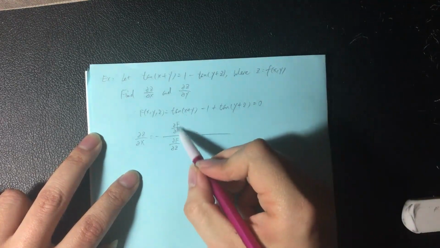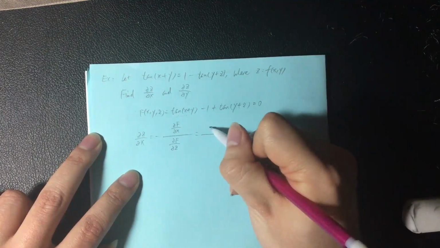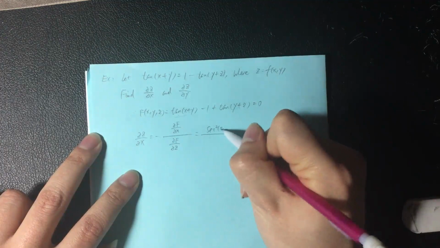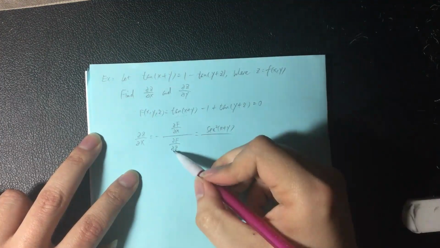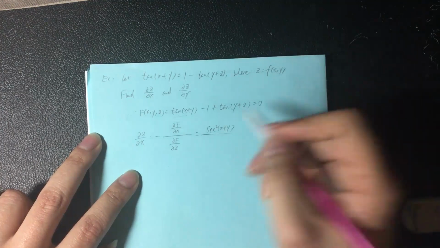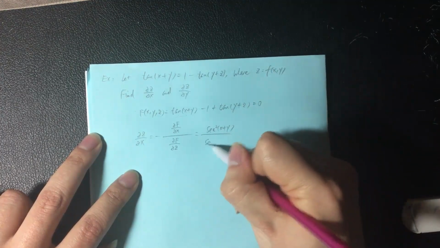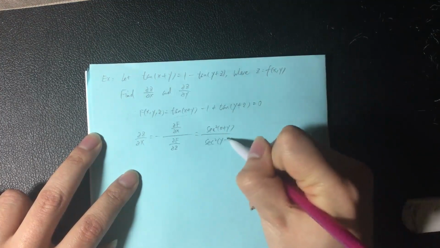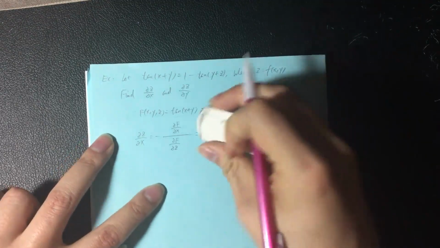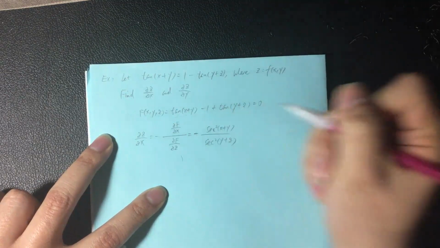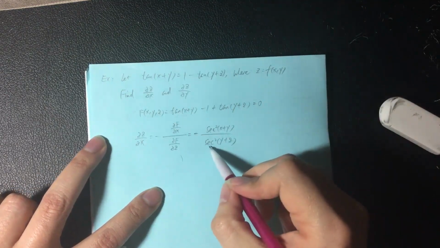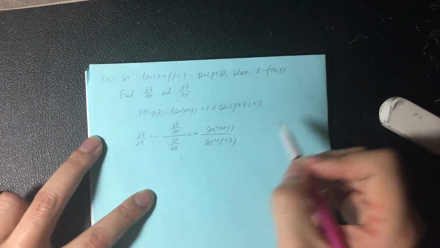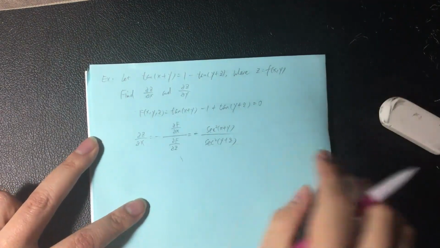Take the partial derivative with respect to x. I have sec squared of (x + y). Take the partial derivative with respect to z. I have sec squared (y + z). So this is negative the partial derivative with respect to x over the partial derivative with respect to z.